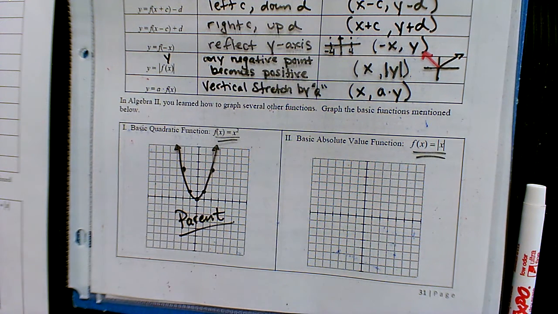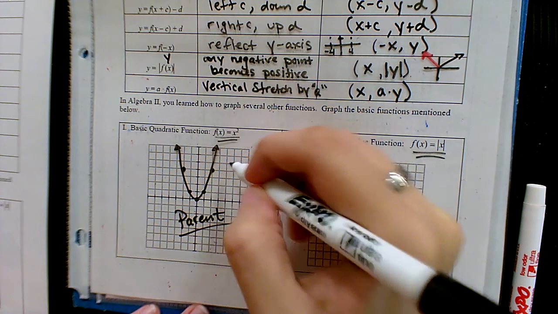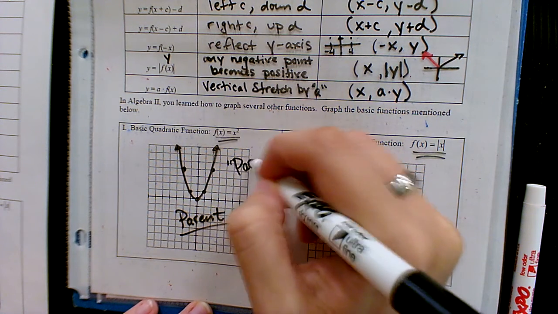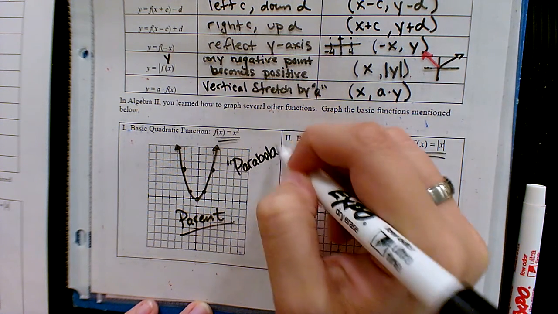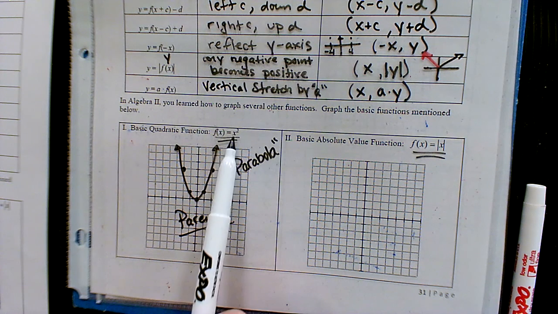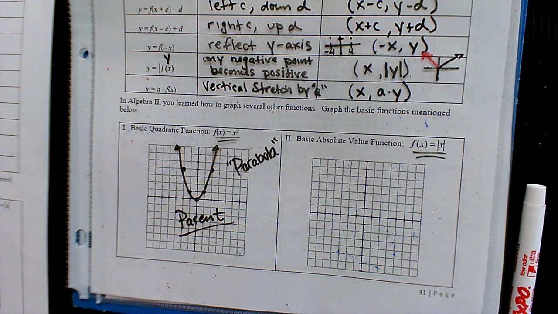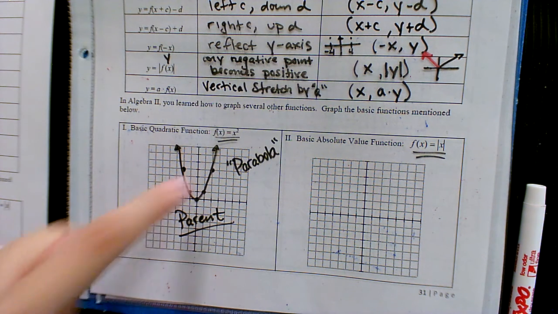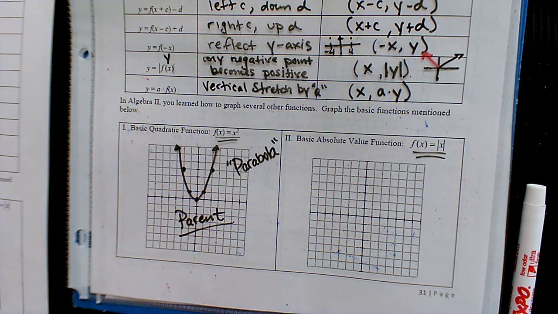Do you remember what a U-shaped graph is called? There's a name for it. Go, Tori. A parabola. Good. So if we have a quadratic equation, the parent graph is going to look like a parabola, and then maybe we're adding and subtracting some numbers within that quadratic equation. We're going to shift all of these parabola points based off of those numbers, just like we did yesterday for the square root.